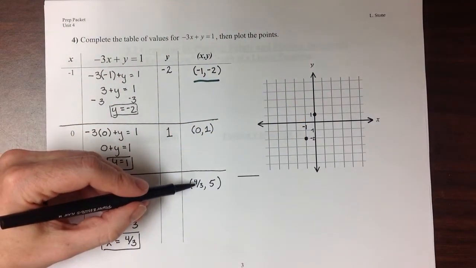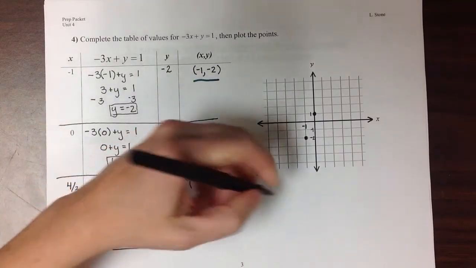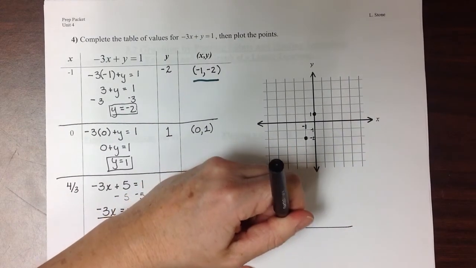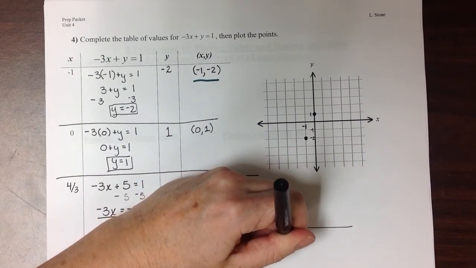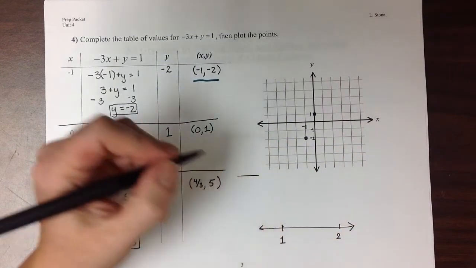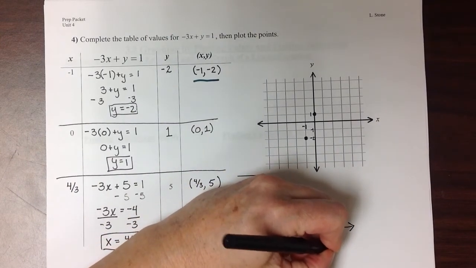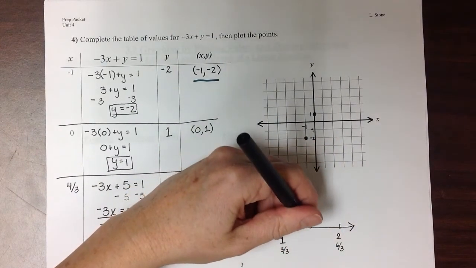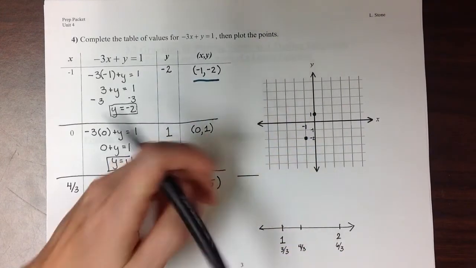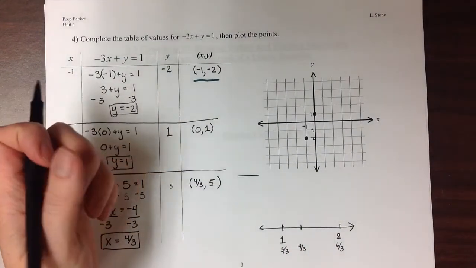The final point is at 4/3 and 5. So first think about where 4/3 would fall. Well, if we were on just a regular number line here, and these are the points 1 and 2, 1 is the same thing as 3/3, 2 is the same thing as 6/3. So 4/3 is going to fall somewhere about right there, in between the 1 and the 2, probably slightly closer to the 1.